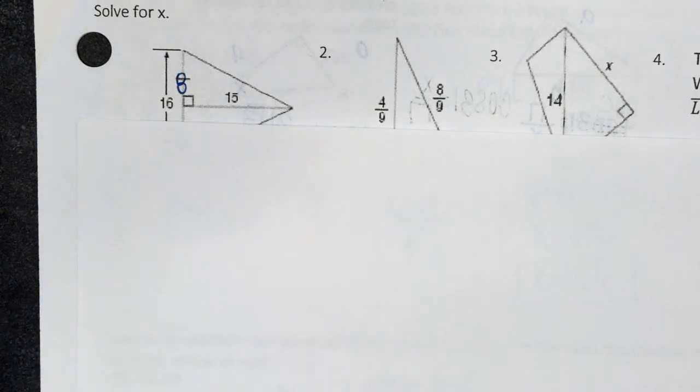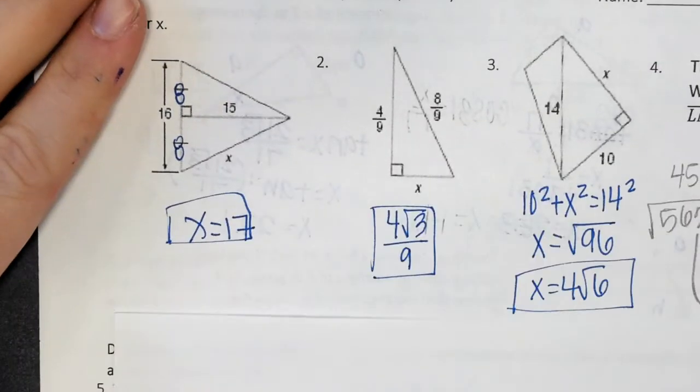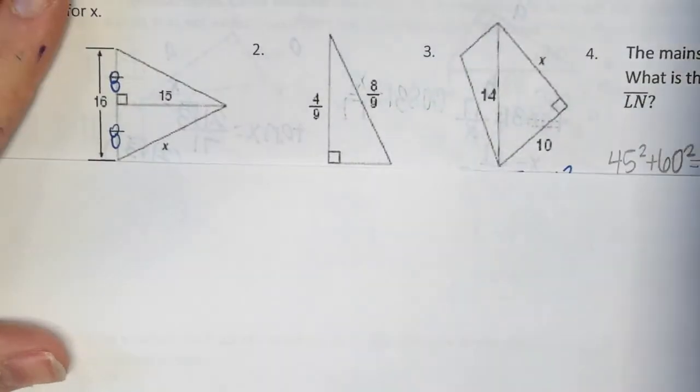Alright guys, I'm going to go over the study guide for your test tomorrow. So, 1 through 4 are all dealing with Pythagorean theorem.